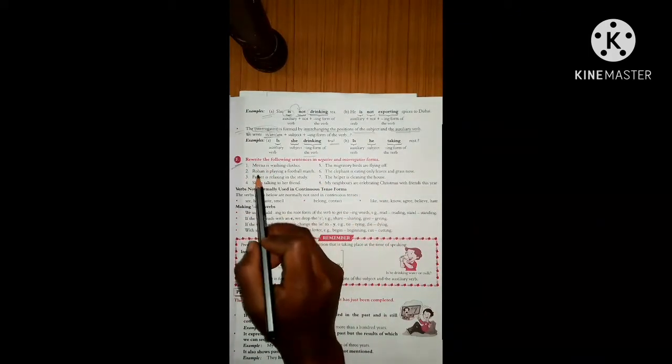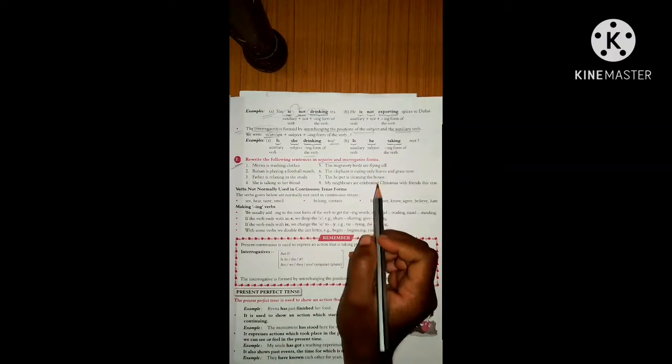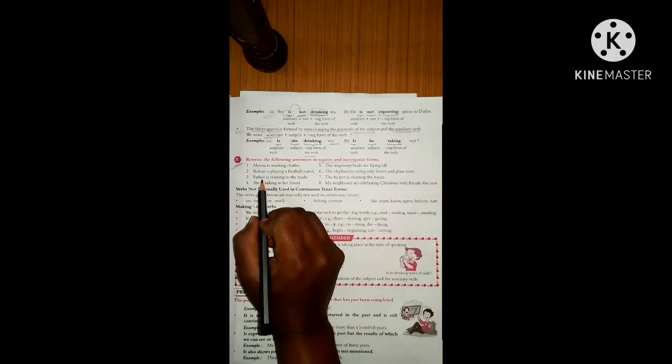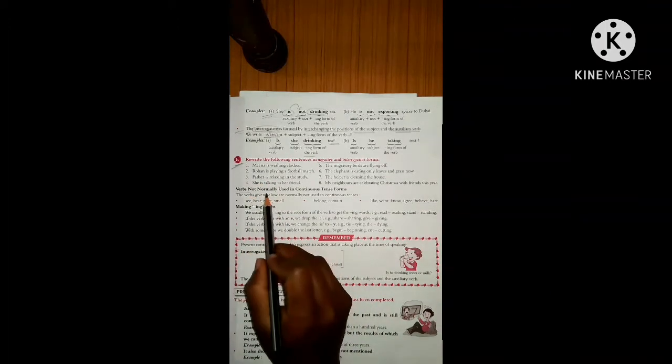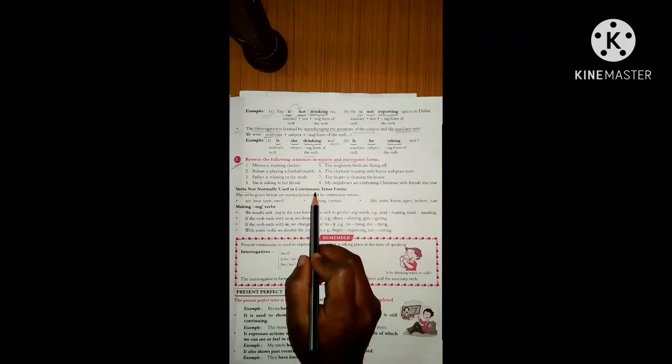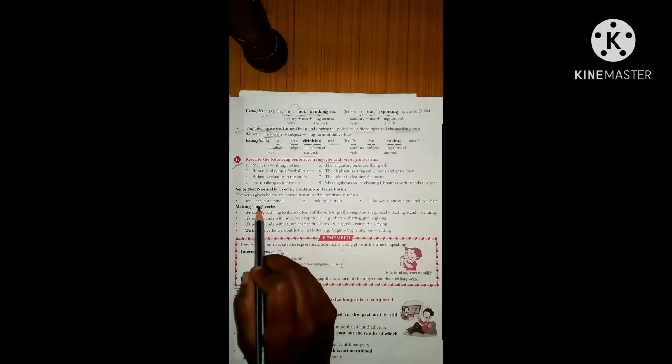Now children, exercise F, rewrite the following sentences as negative and interrogative forms. Try these sentences by yourself. Now, verbs not normally used in continuous tense forms: there are a few verbs which are not used in continuous tense forms.